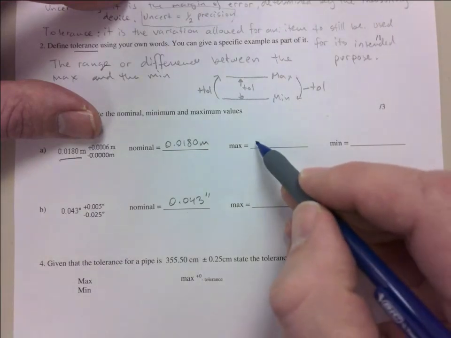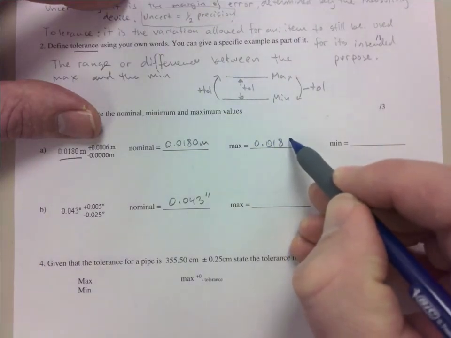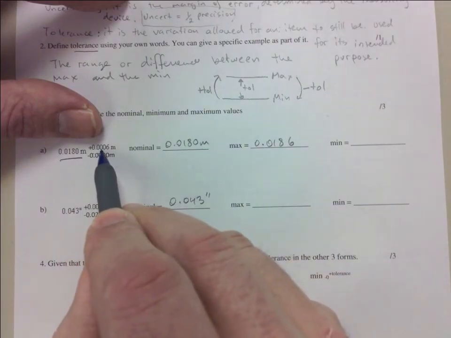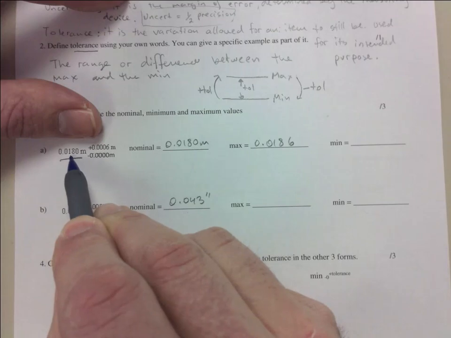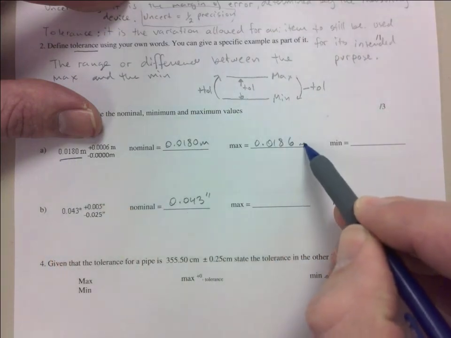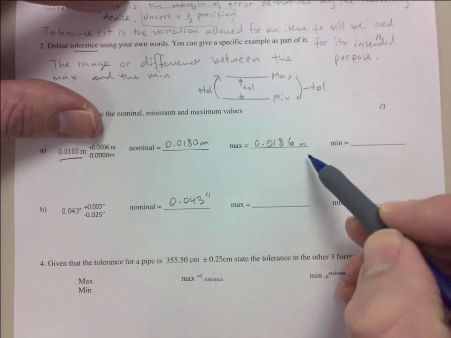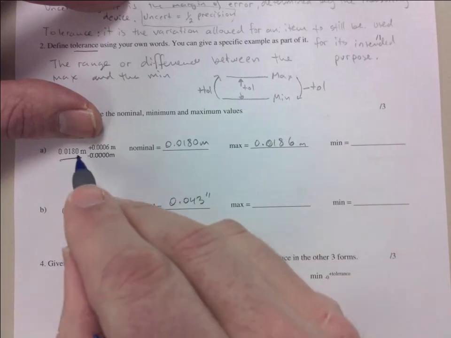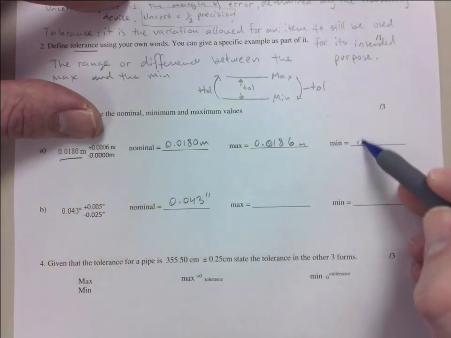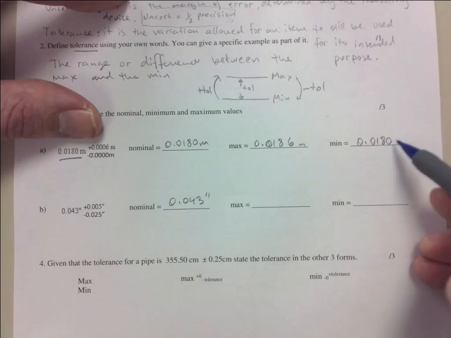I'm going to need your help. I don't have the key in front of me. Is it this? 0.4186. Yeah, okay, so we're good. Minimum, you just subtract and it's 0, so it's just going to be 0.0180.